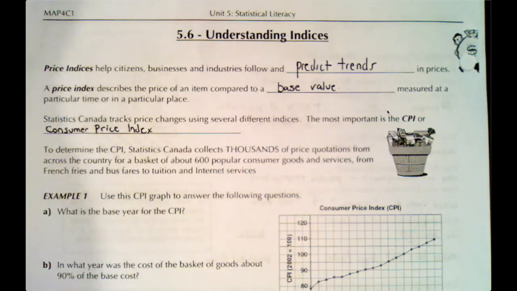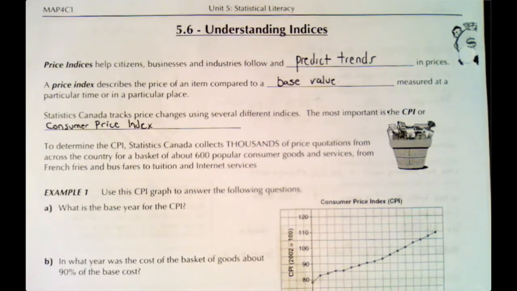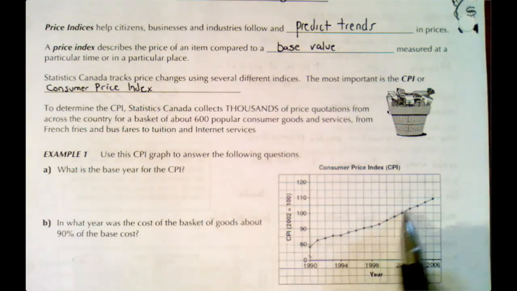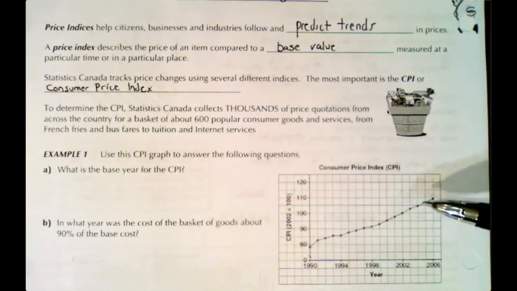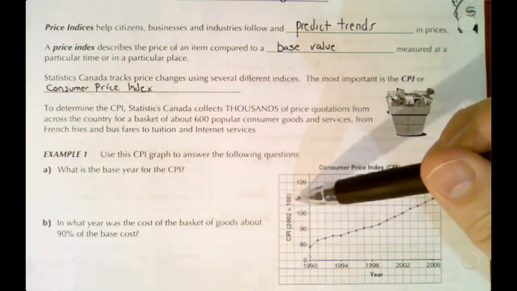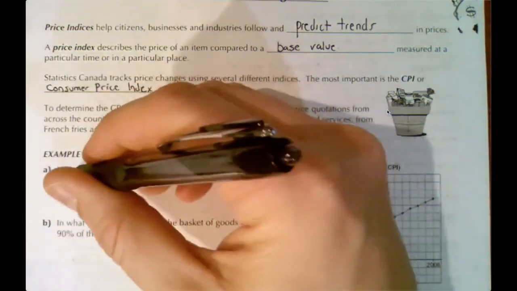As the price of that goods value goes up, however much it goes up is represented as a percent over or under 100%. The year or place that's given the CPI of 100 is considered the base year. So the base year is whichever number is 100. On your graph, you can go to 100, trace across, hit the dot, trace down, and you get 2002. 2002 is where the CPI is 100. It's actually written right there. That's your base year.